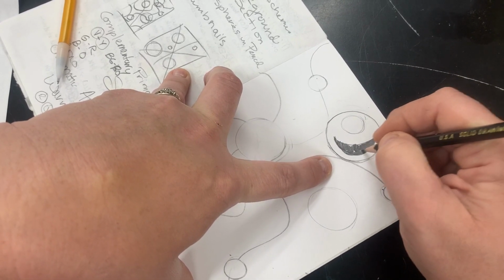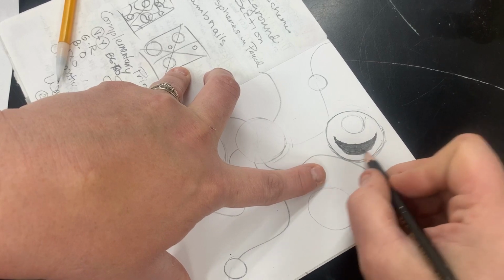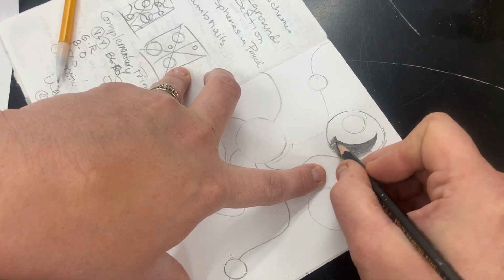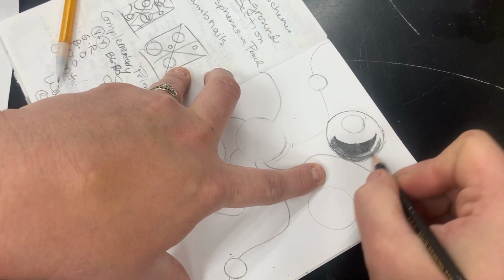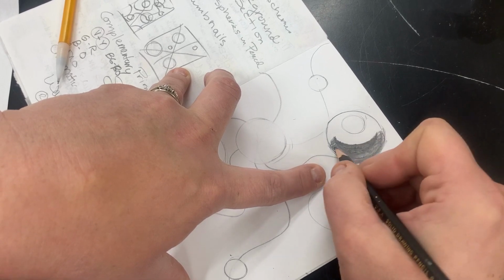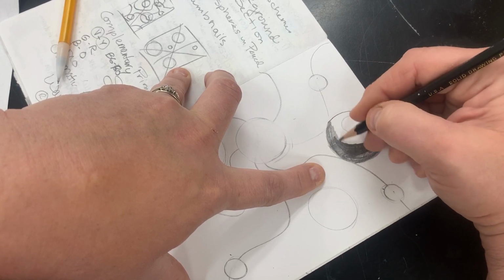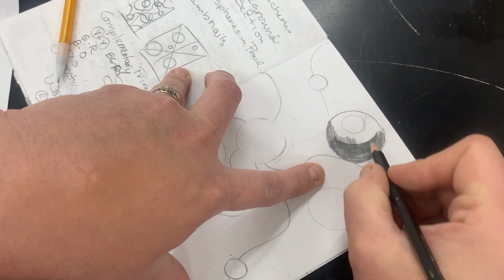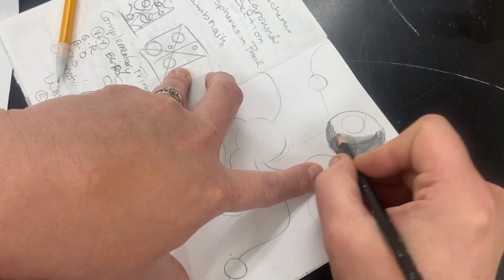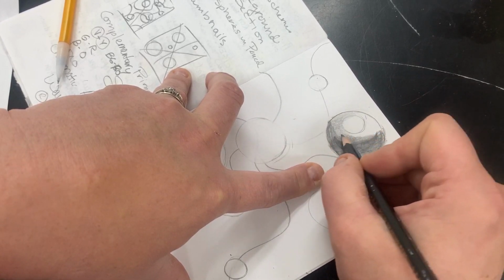So I'm coloring in this dark shadow, and then I'm going to start coming out with my darker gray around the dark shadow, and then get lighter as you come around the highlight.